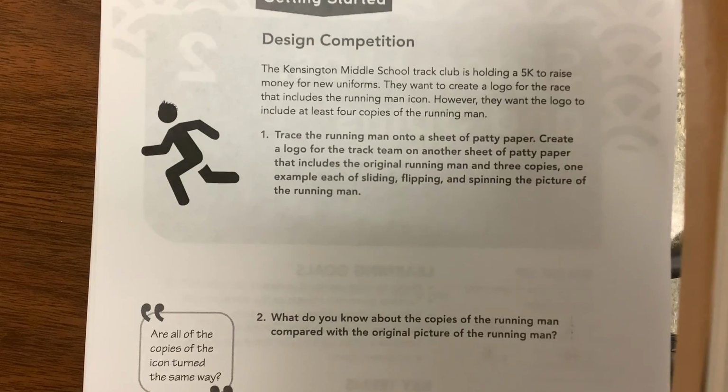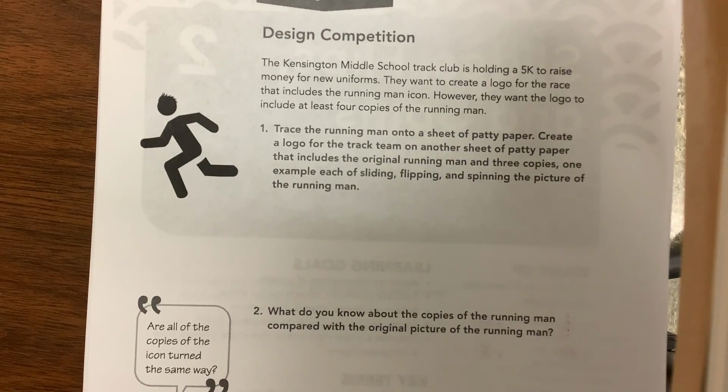We're going to go ahead and dive into our getting started. The Kensington Middle School Track Club is holding a 5K to raise money for new uniforms. They want to create a logo for the race that includes a Running Man icon. However, they want the logo to include at least 4 copies of the Running Man.